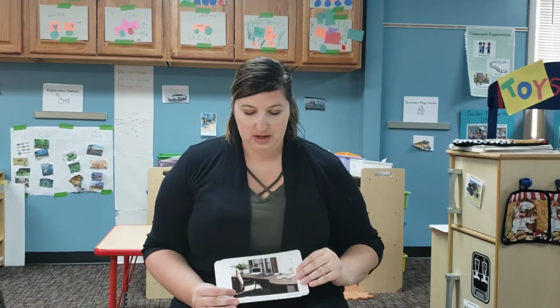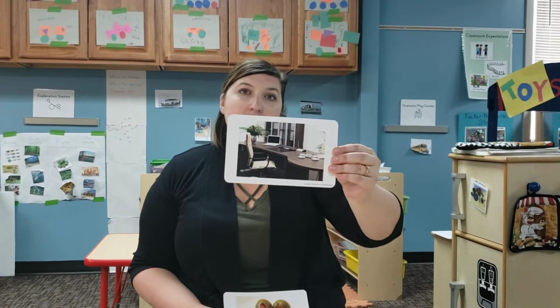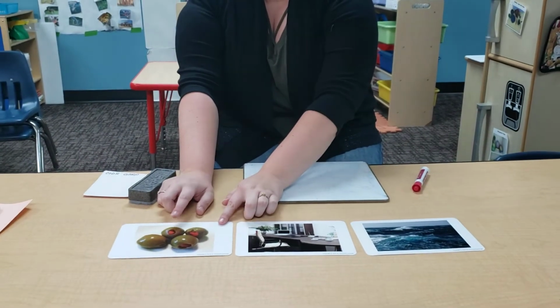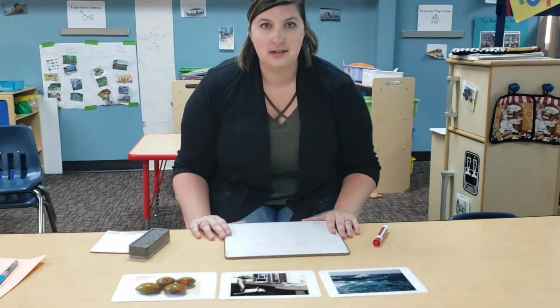I have an ocean. I have an office. And I have an olive. An olive or olives. Based on those three clues, ocean, office, olives, what do you think our letter of the day is today?